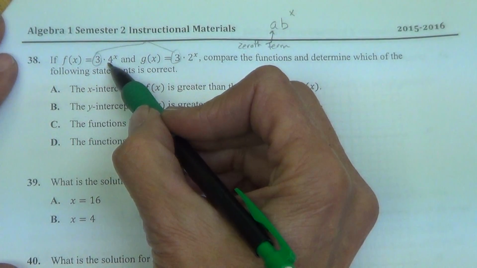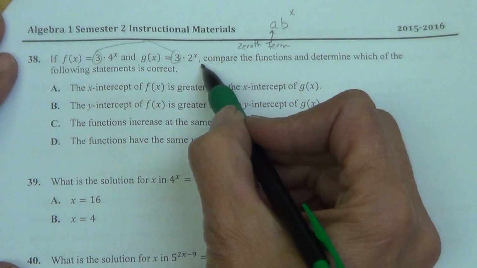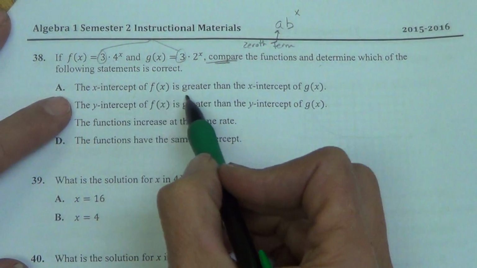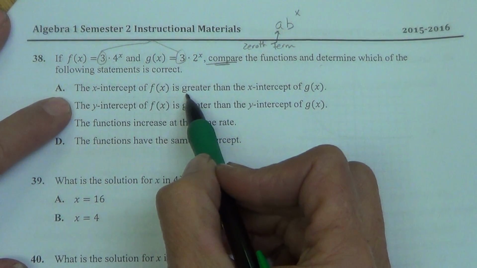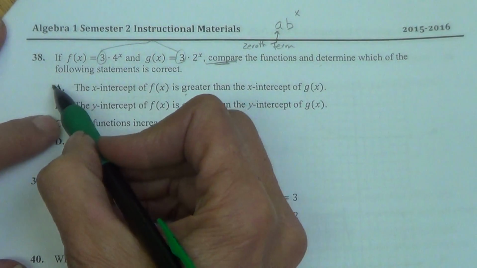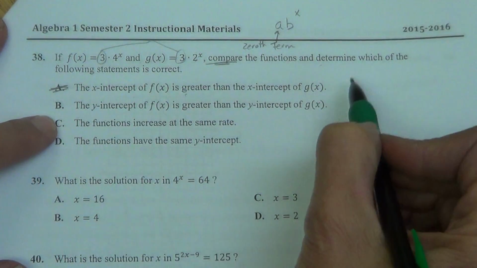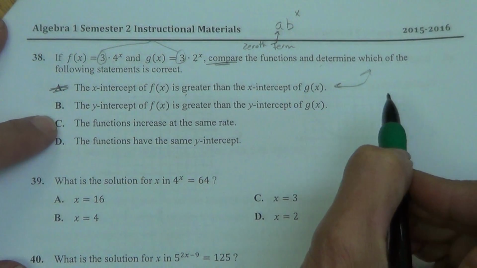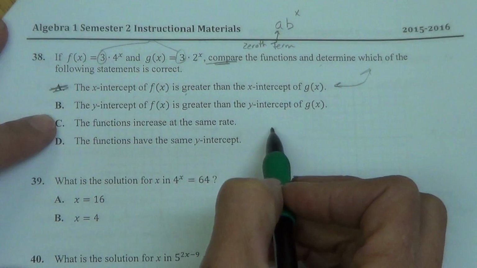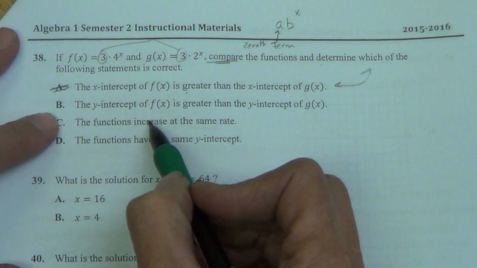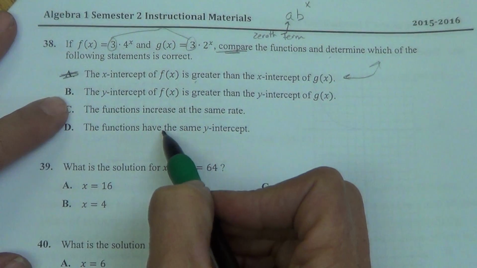This one's gaining by a factor of 4. So it says compare the functions. I think we've already kind of compared them. The x-intercept, well, we probably aren't going to have an x-intercept on exponential functions. Don't forget, they like to have an asymptote and stay away from it, and since they aren't shifted by a k, they aren't going to touch the x-axis.